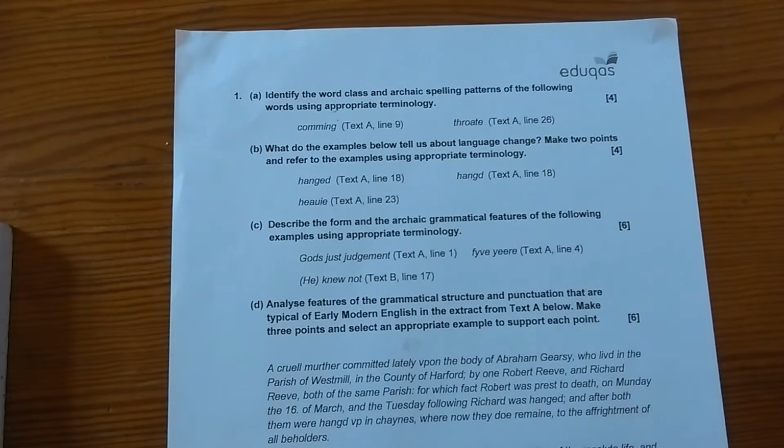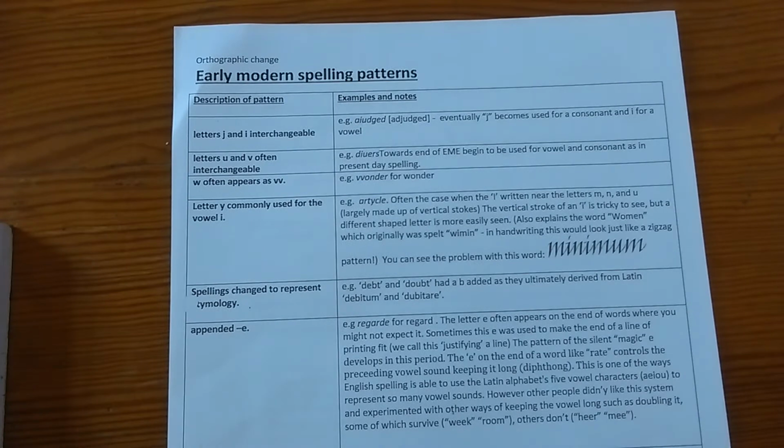Get to the point. You need to know your word classes. If you don't know your word classes, which you should do by this point, you have a terminology booklet, you have your own glossary, and you also have all the wonderful YouTube videos we've made on this channel. Other resources you might use to help you with this question are the Early Modern English Spelling Sheet, which is this. It's a good guide.